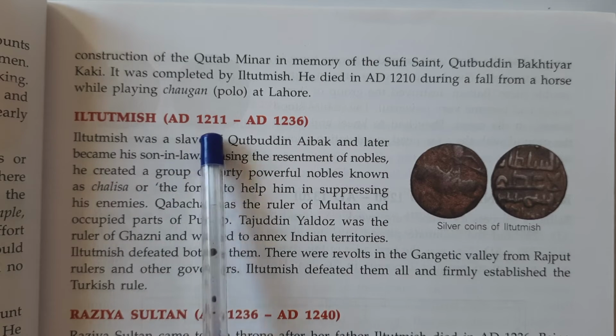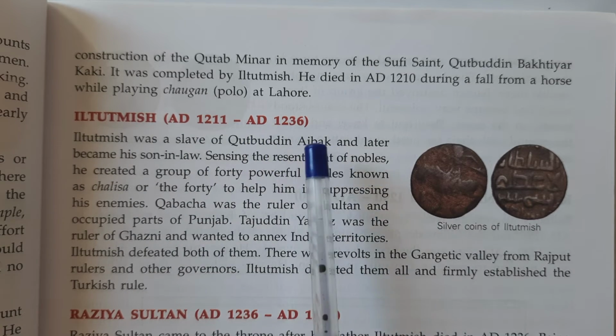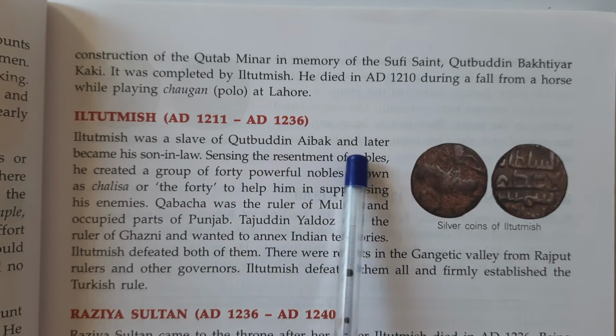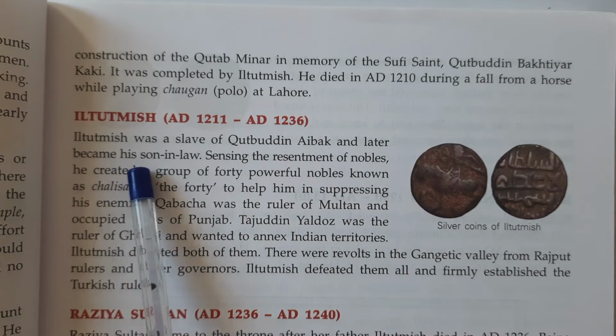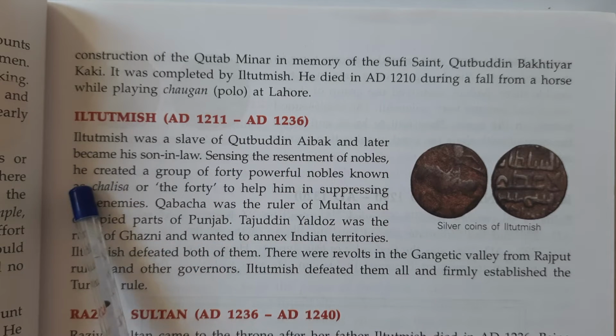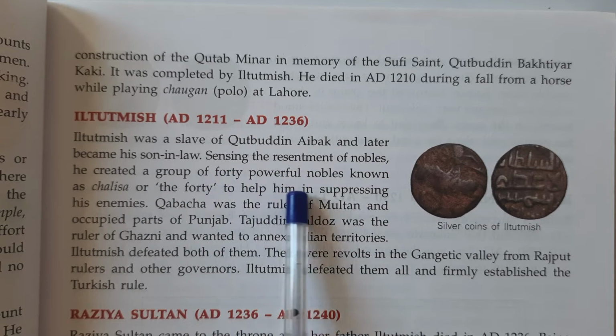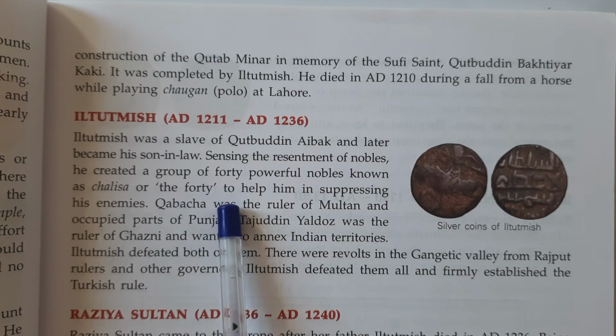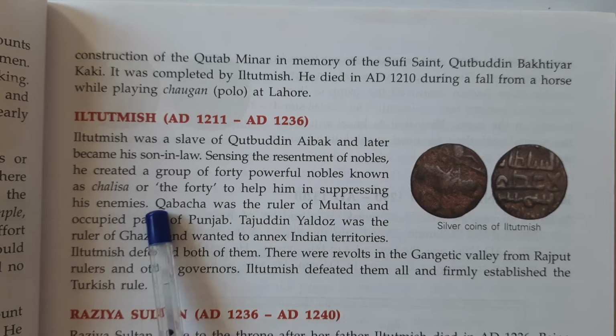Iltutmish, AD 1211 to AD 1236. Iltutmish was a slave of Qutbuddin Aibak and later became his son-in-law. Sensing the resentment of nobles, he created a group of 40 powerful nobles known as Chalisa, or the 40, to help him in suppressing his enemies.